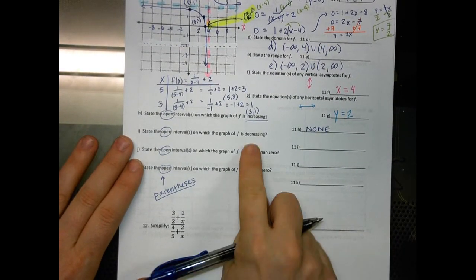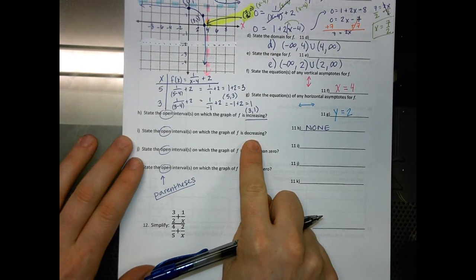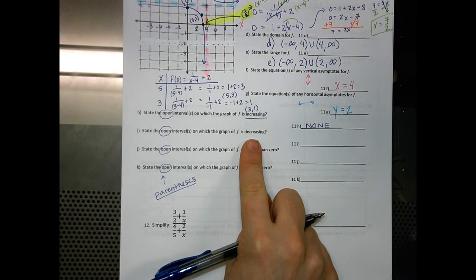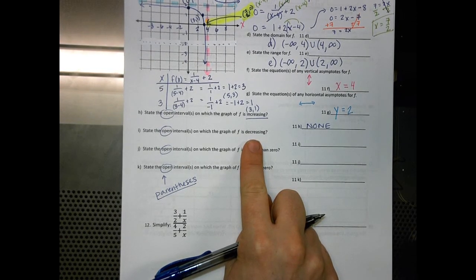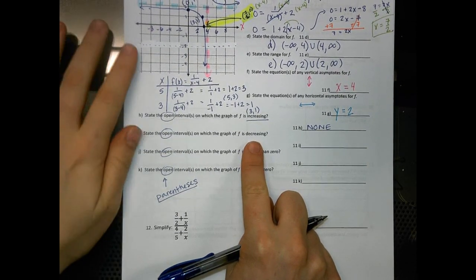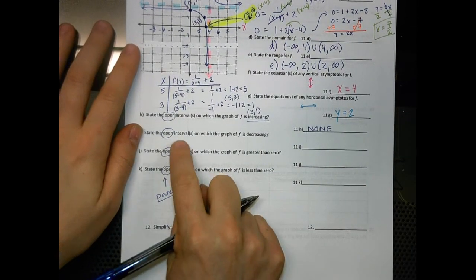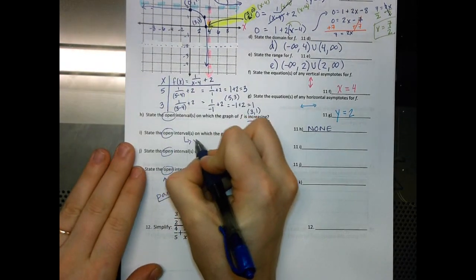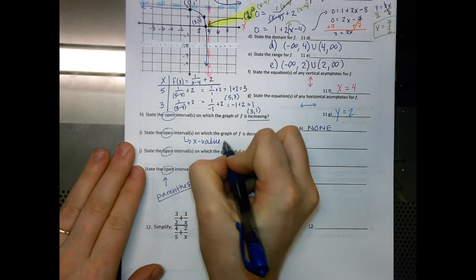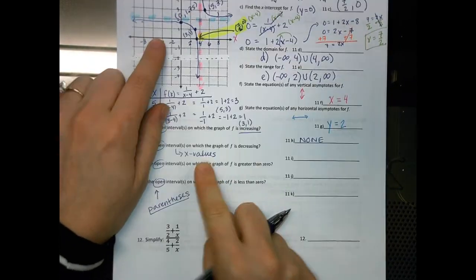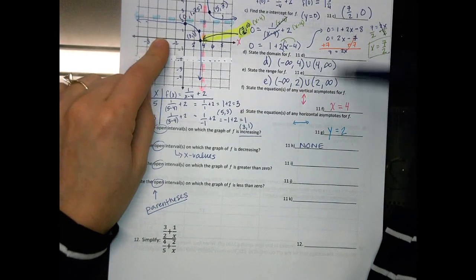Where is my function decreasing? Everywhere where the function exists. So everywhere except for my asymptote. And are we writing down x values or are we writing down y values when we write down our intervals? X values. So the x values of this function match what value that we did up here? Domain.